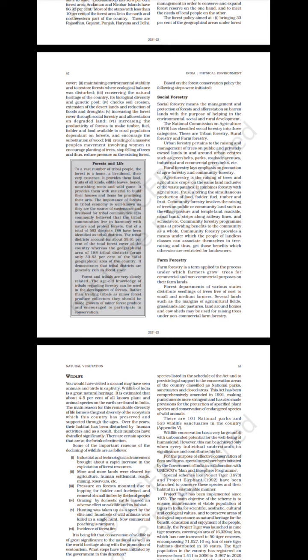Urban forestry pertains to the raising and management of trees on public and privately owned lands in and around urban centers such as green belts, parks, roadside avenues, industrial and commercial green belts, etc.